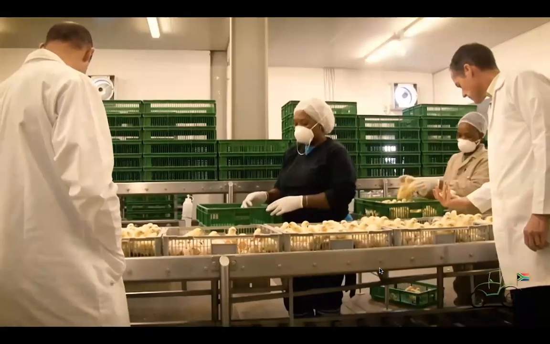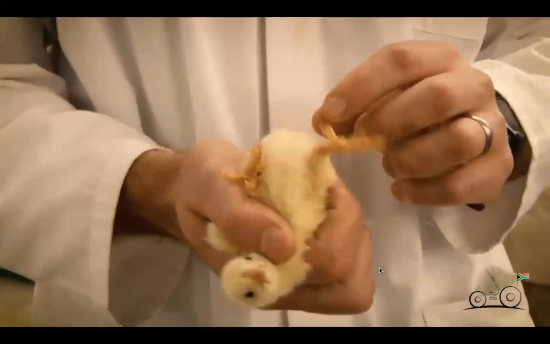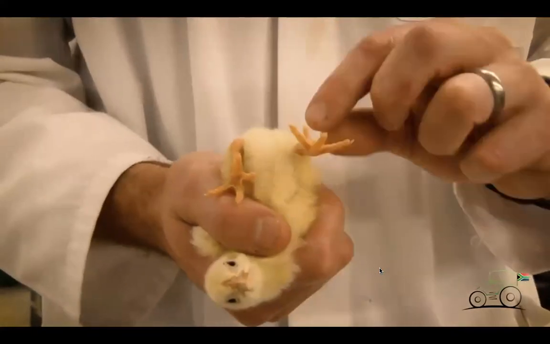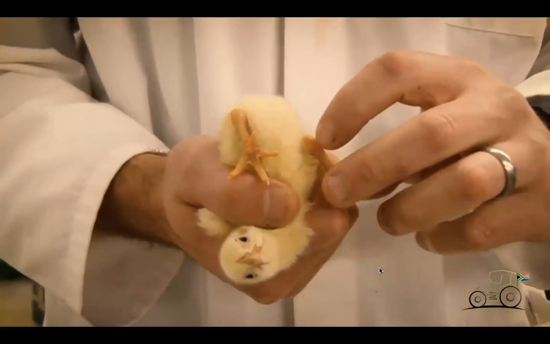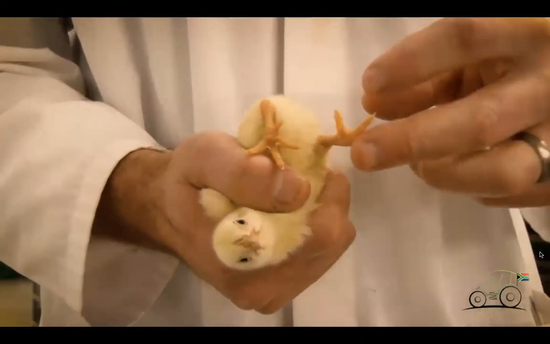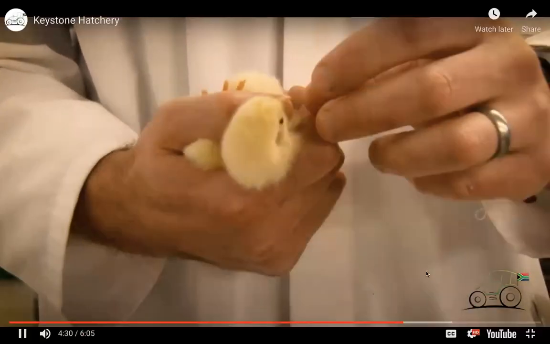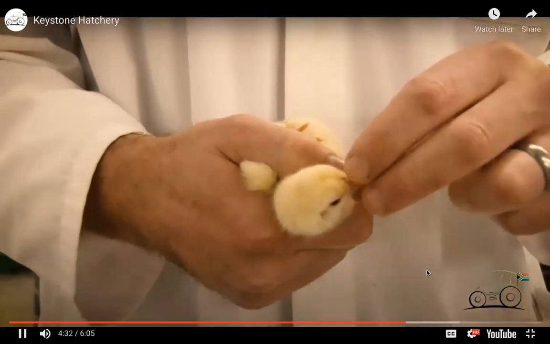This is what we classify as a first grade chick. It's got a navel that's healed pretty well. There's nothing wrong with the navel. There are no red hocks, which would mean that it's been overheated in the shell or in the hatcher. There's no dehydration. The skin on the feet looks fine, and there's no red above the beak, which would mean that it struggled to get out of the egg as well. So this chick's definitely a first grade chick.